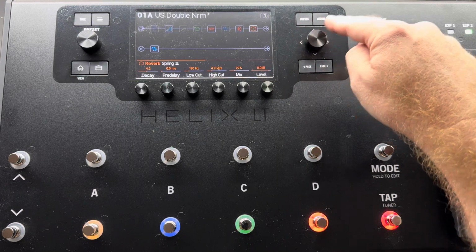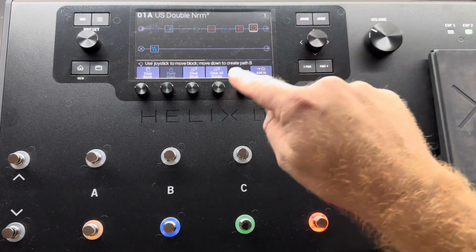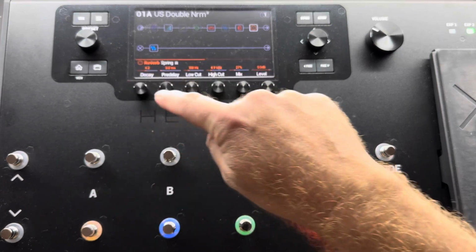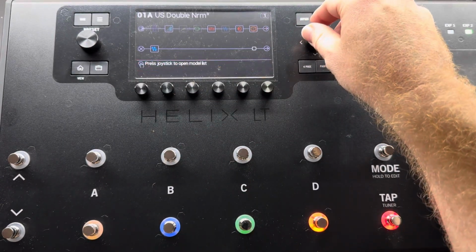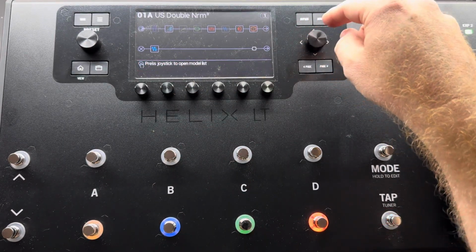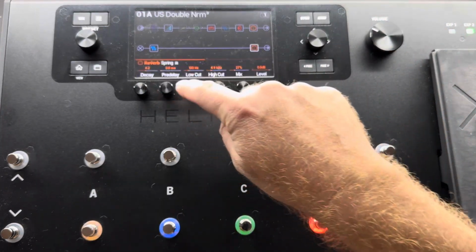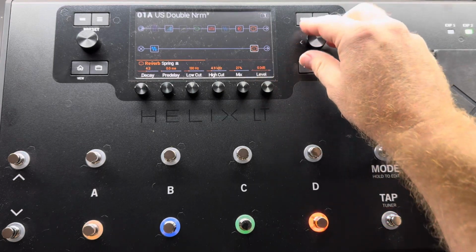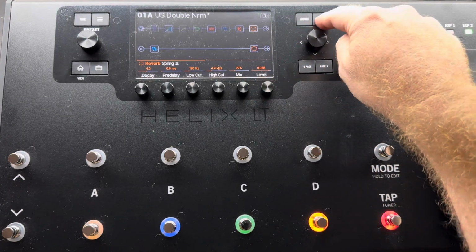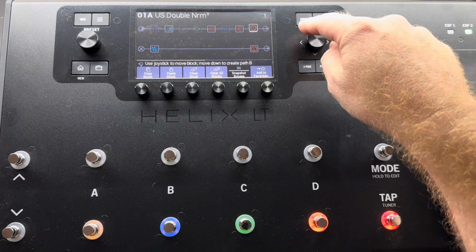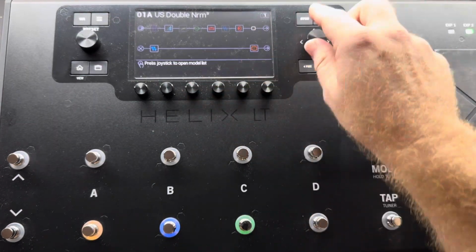You select which one you want, push this action button. Now you can copy that block, and I can bring it down here and hit the action button again. Now I can paste it down here. And now let's say I don't want this one anymore because I just copied it. So I can clear that.